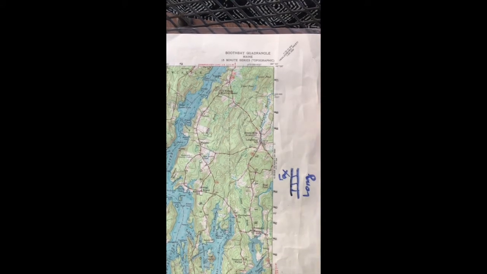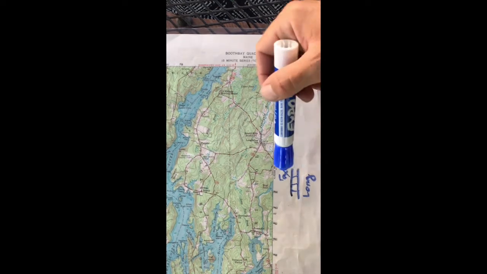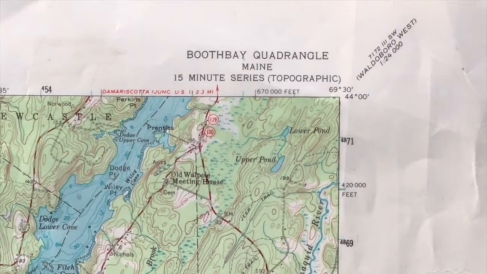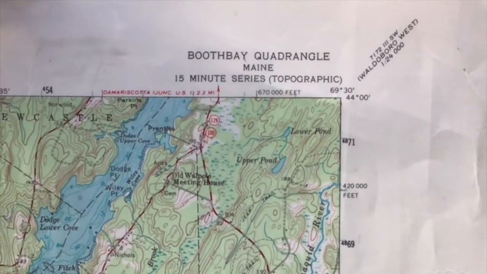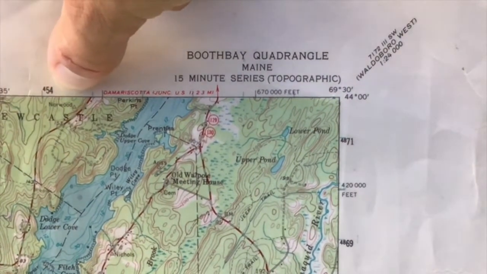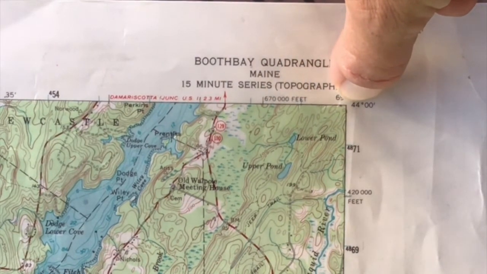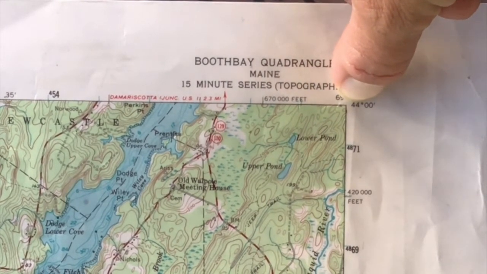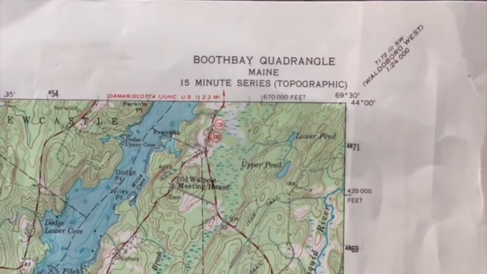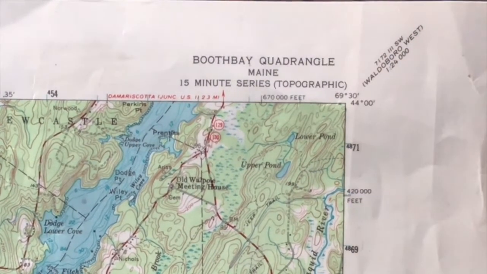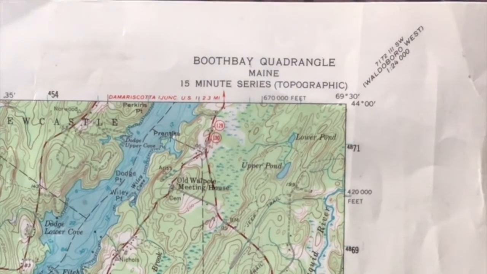One line of longitude goes from the North Pole to the South Pole. My latitude line runs like the equator, so this is my latitude line. It's horizontal. I'm going to follow this line over until I get to 44 degrees 00 minutes. That would be my latitude. Then I follow this line up. That's my longitude, until I get to 69 degrees and 30 minutes.